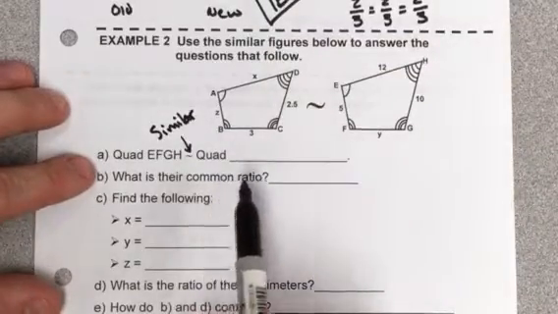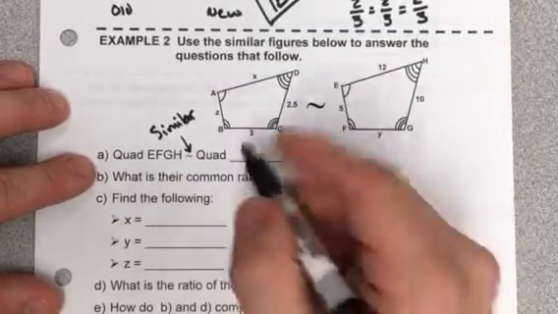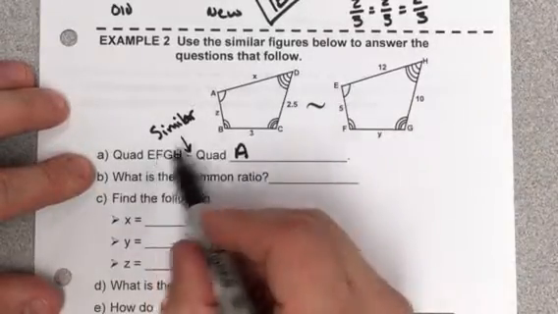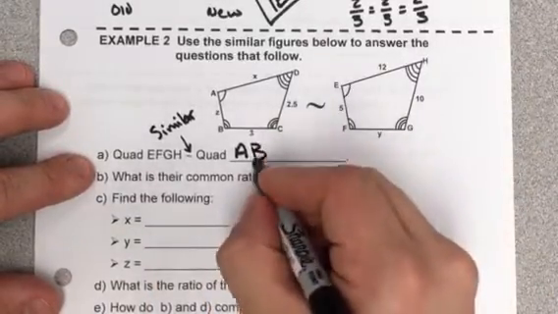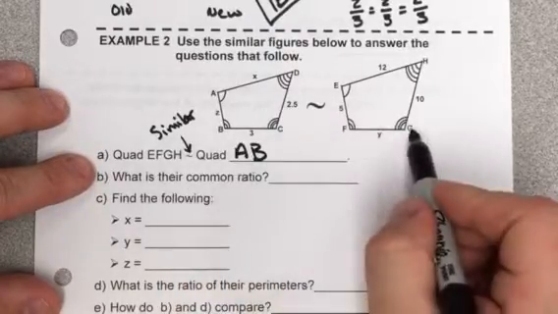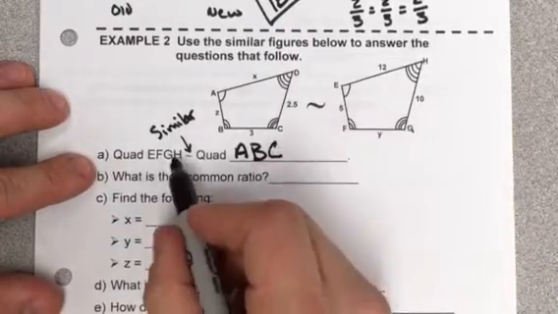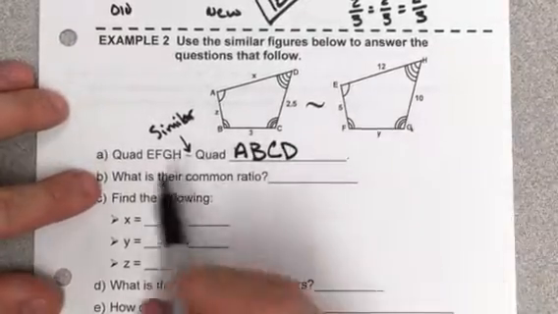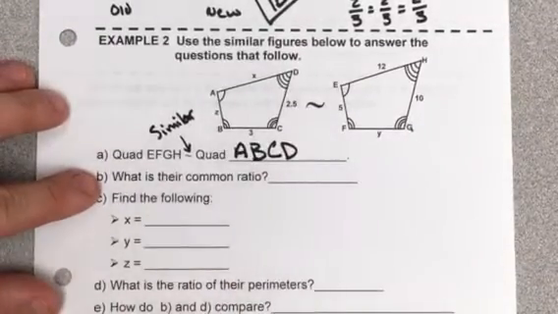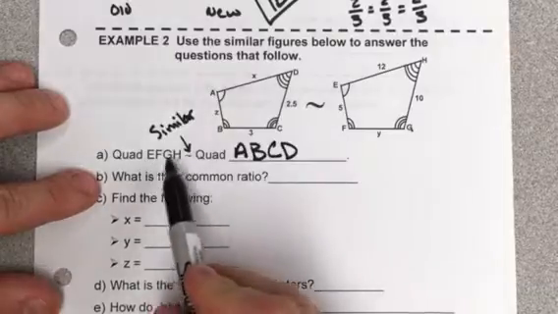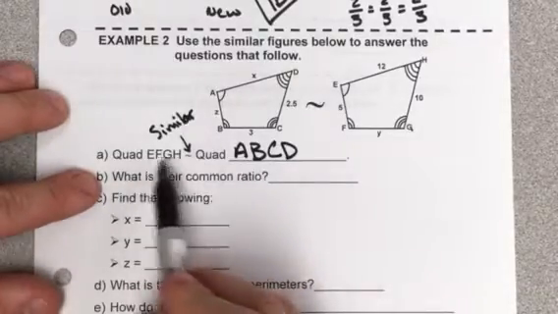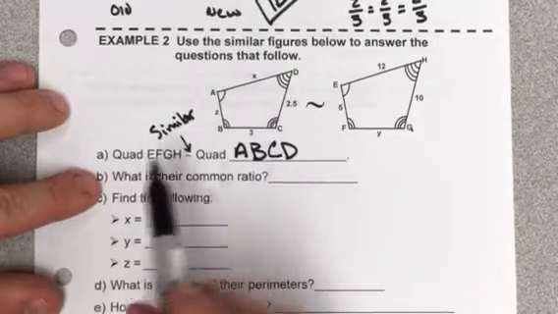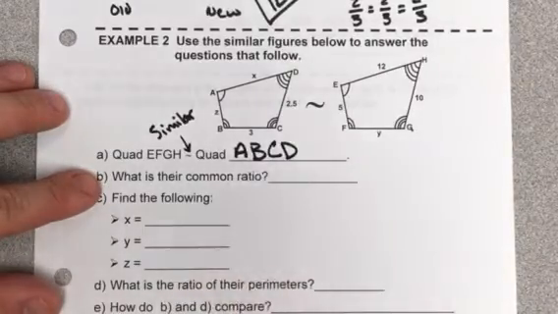To quadrilateral, well, E matched up with A. F matched up with B. G matched up with C. And H matched up with D. It's really important, guys, that those go in that order. Those angles are congruent, and it is important as we talk about similarity that the angles that are congruent match up and correspond with each other when we talk about the similarity statement.